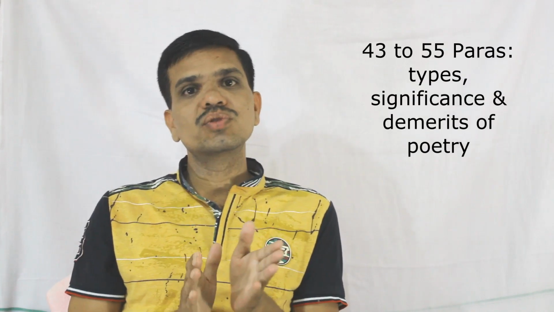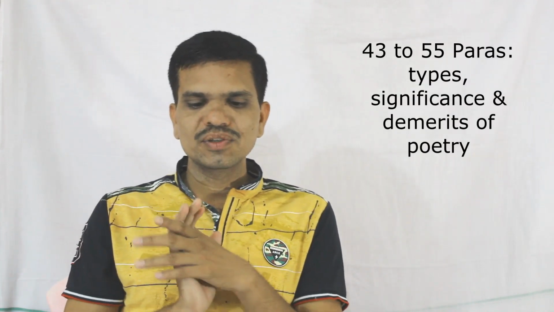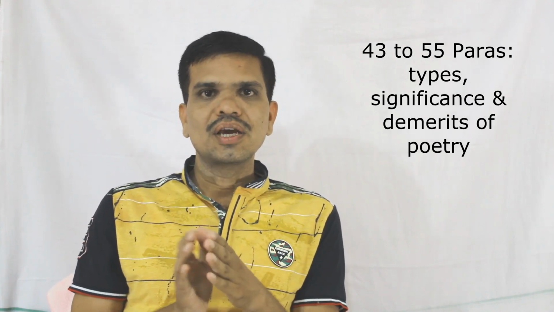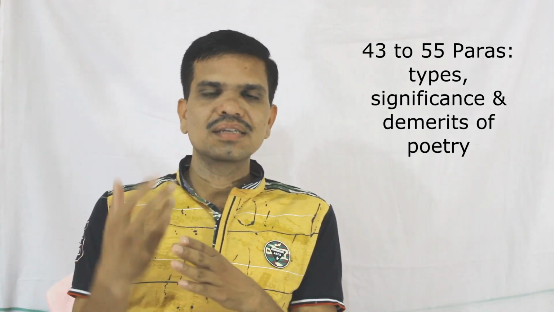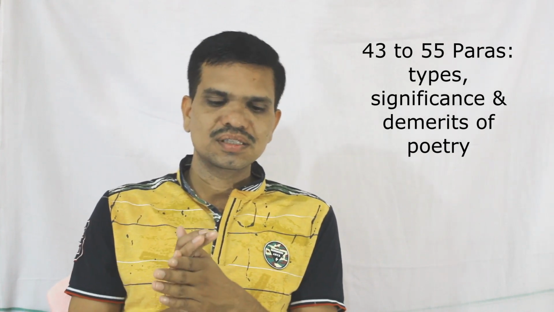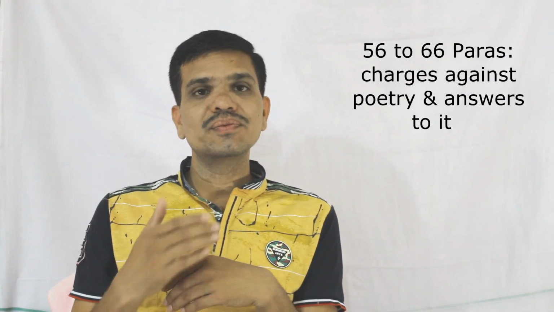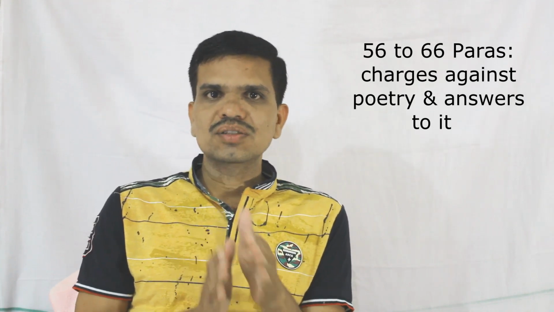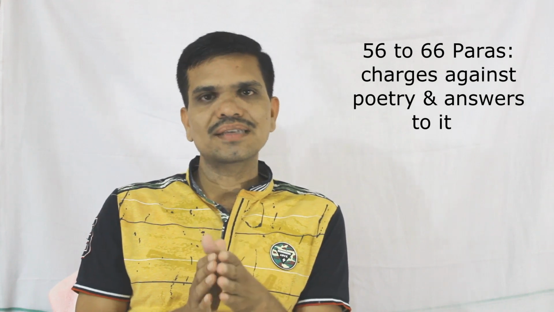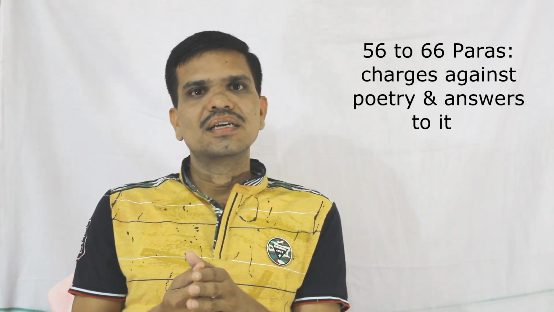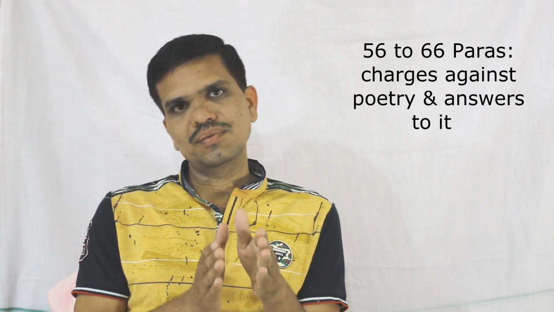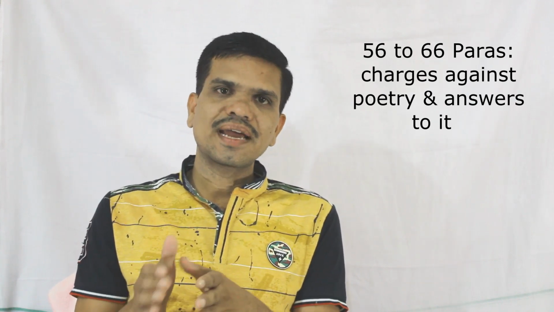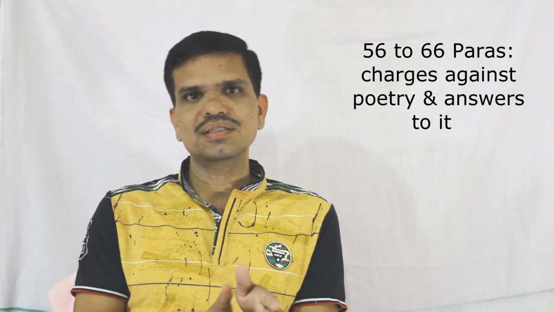There we can also find the nature of poetry and the function of poetry, from paragraph 1 to 42. The second division is paragraph 43 to paragraph 55. In these paragraphs he talked about the significance of poetry, and again some demerits of poetry are discussed in the same paragraphs. Next we have paragraphs 56 to 66, in which he talks about the charges against poetry, or how Gosson has claimed that poetry is not useful for society. These charges are discussed, and the answers or refutation of these charges are given in these paragraphs.